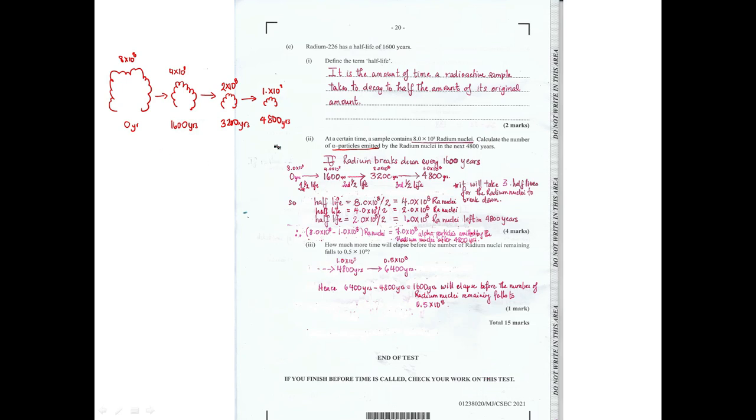By the year 4,800, we will have just 1 times 10 to the 8 particles left, right? So if you think about it, we started out with 8 times 10 to the 8, and we're left with 1 times 10 to the 8 by year 4,800, right? And so this difference tells us that 7.0 times 10 to the 8 radium nuclei would have decayed.